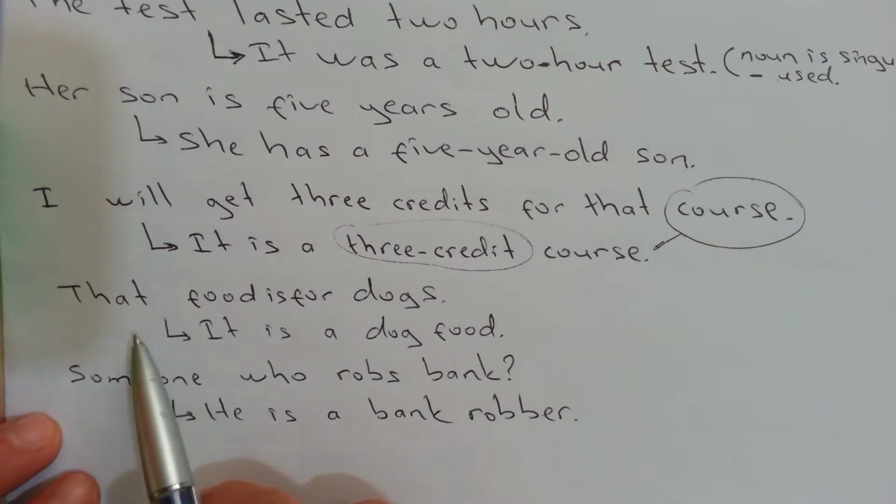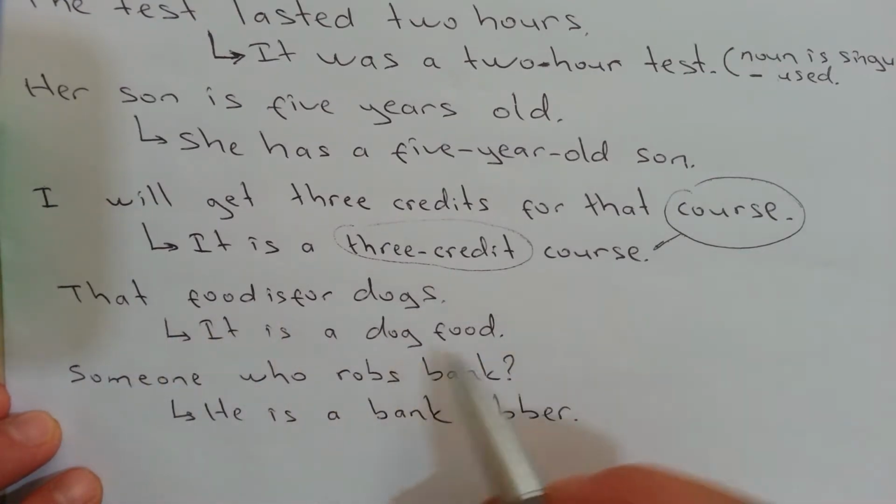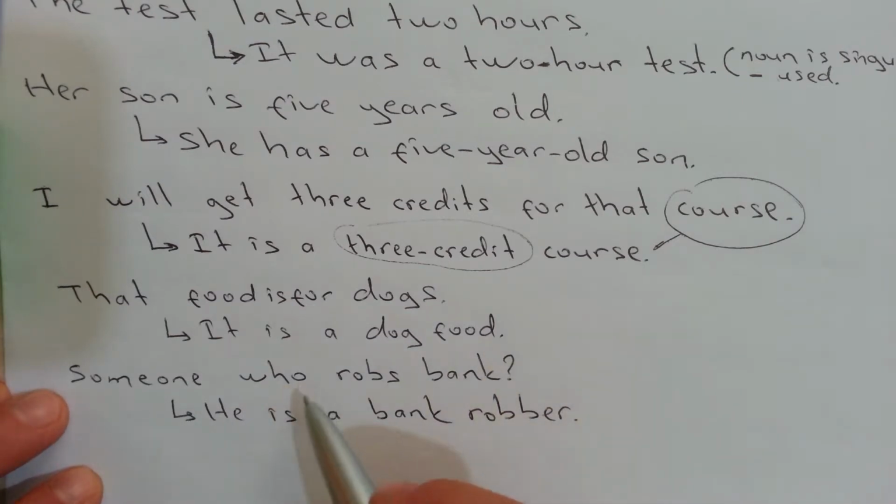Here's another example. That food is for dogs. So what kind of food is this? It's dog food. We can say cat food. Someone who robs banks, we call them a bank robber. He's a robber. What kind of robber? A bank robber.